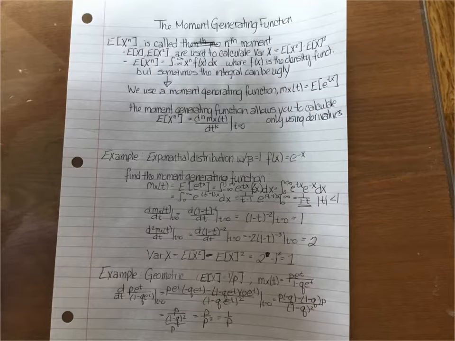We're going to talk about the moment generating function. The expected value of a random variable raised to the nth power is called the nth moment. We've seen the expected value of x, which is the weighted average of x. We've also seen the expected value of x squared when we calculated Var(X), because Var(X) is equal to the expected value of x squared minus the expected value squared.